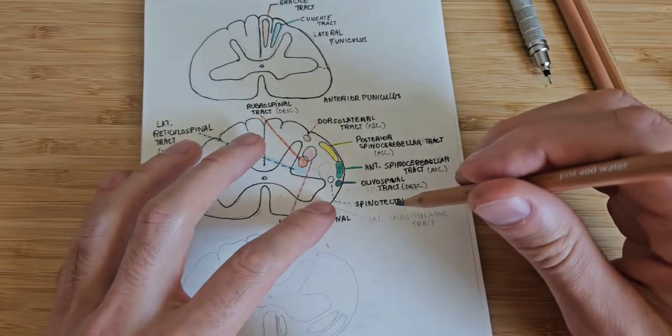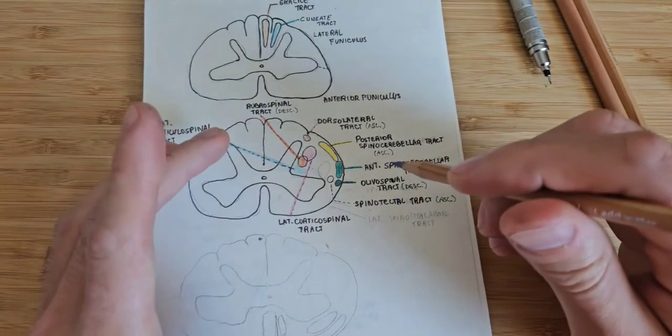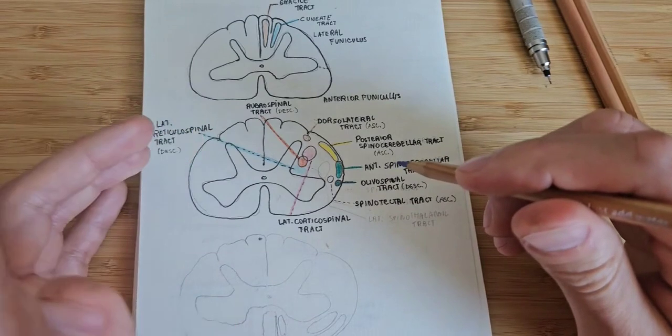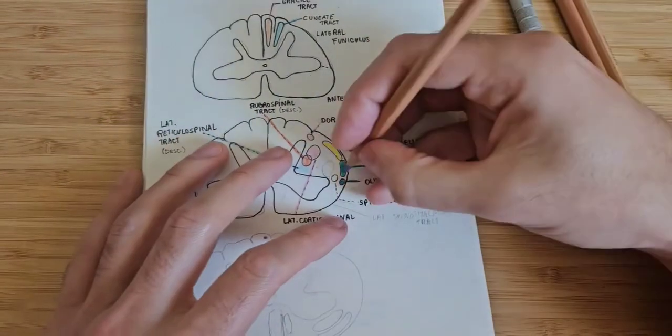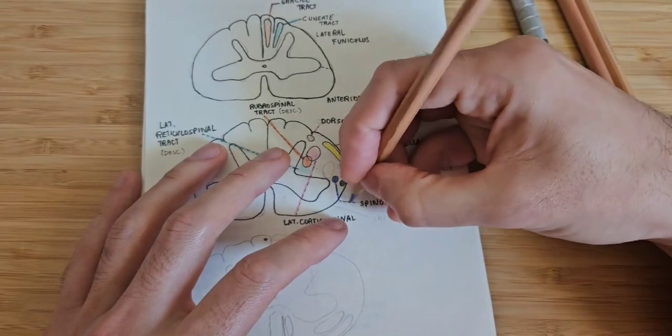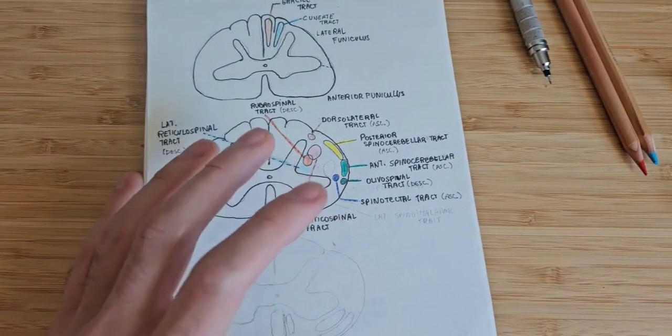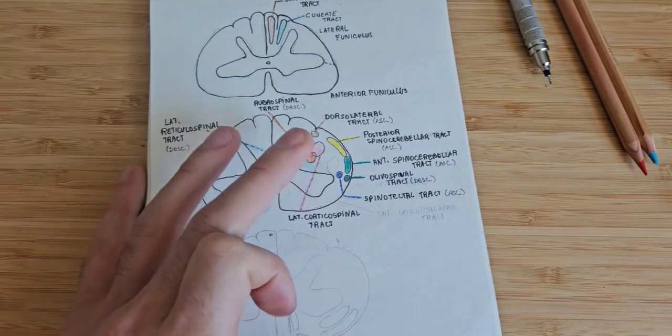Usually, damage to this tract can impair the reflexive response to external stimuli. So let me just do this. And then we finish with this one.